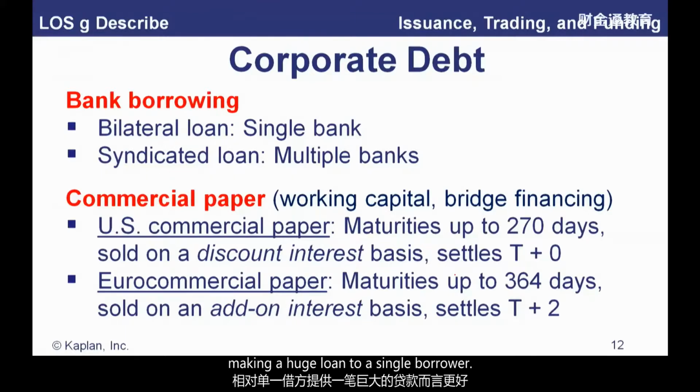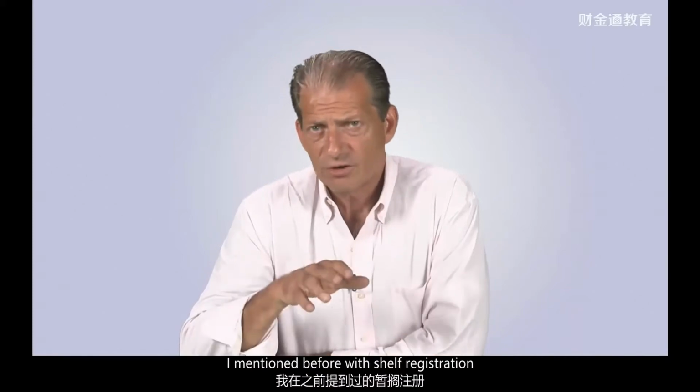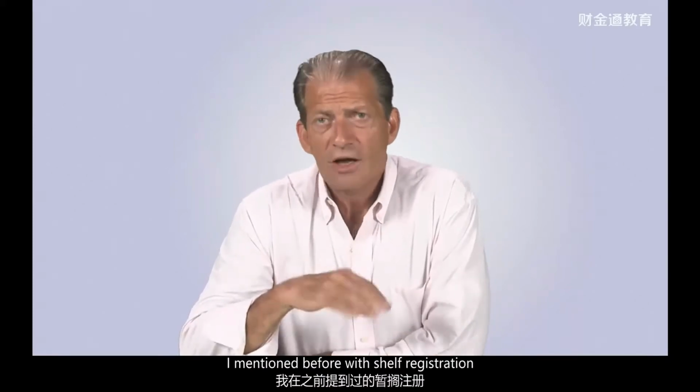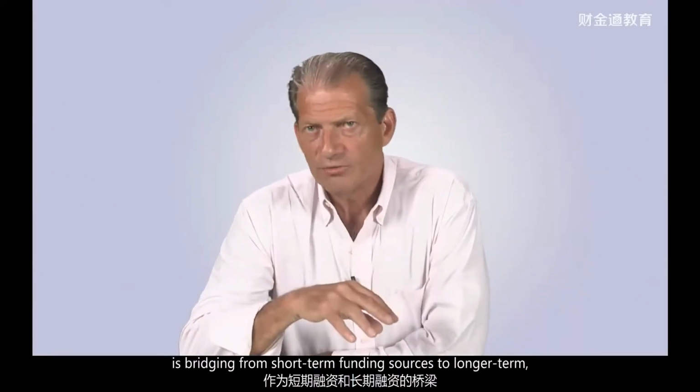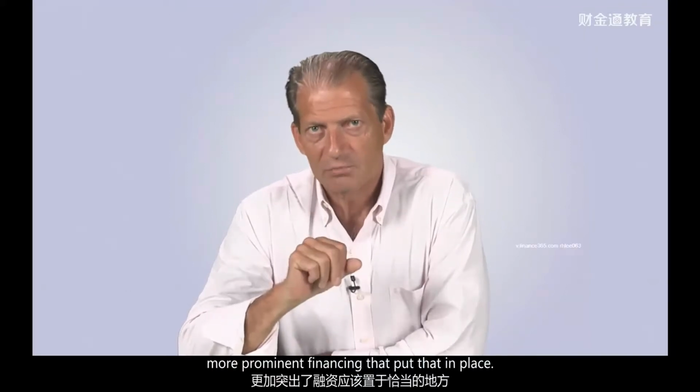to a single borrower. Now, commercial paper, which is used for working capital and sometimes bridge financing, and bridge financing, just referring, as I mentioned before, with a shelf registration, is bridging from short-term funding sources to longer-term, more permanent financing, and put that in place.